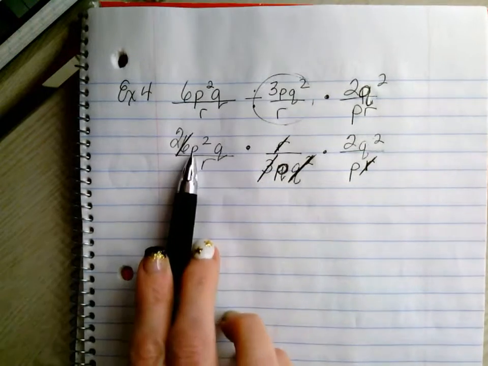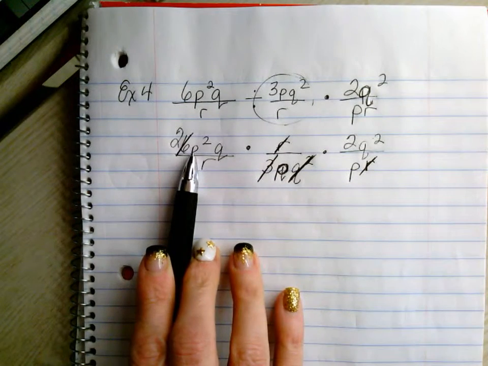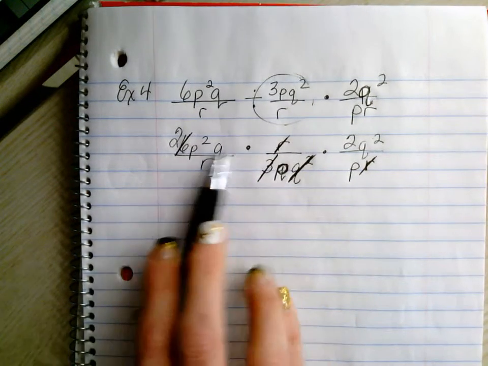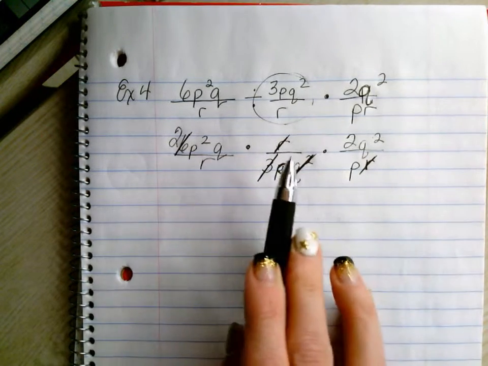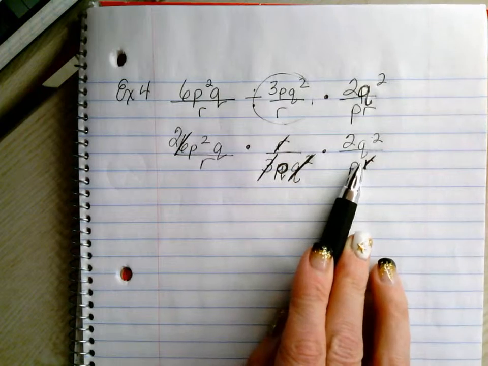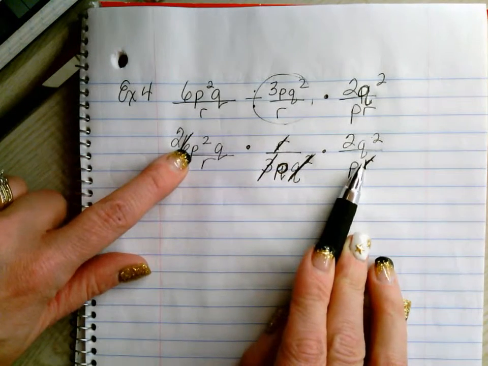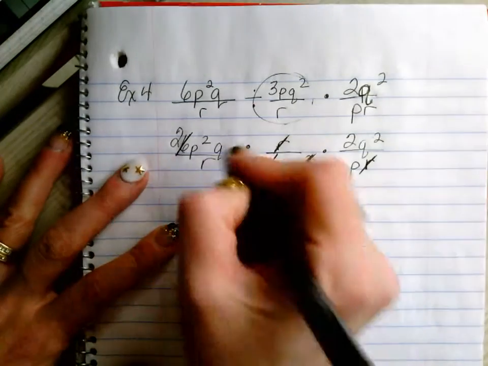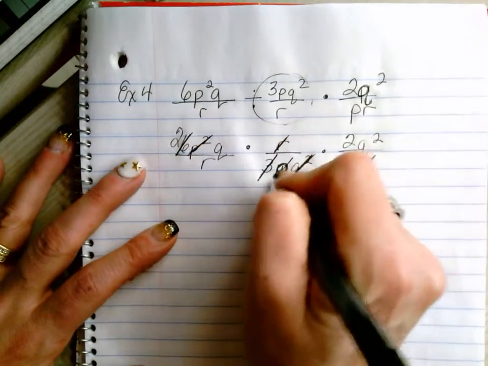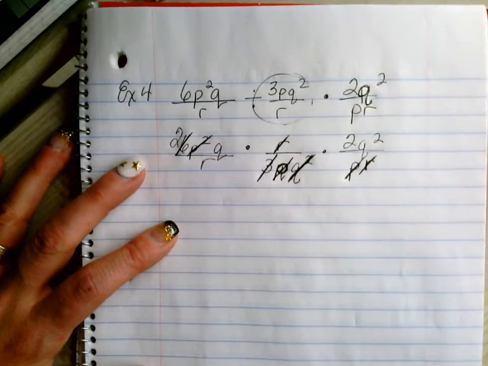Be very careful that you don't error and accidentally cancel something twice, because that's an easy mistake to make. P squared would cancel 1p here and 1p there. Remember, the product of p and p is going to be p squared, which will cancel out by that, since this is on the top and these are on the bottom. So in one fell swoop, p squared cancels p squared.